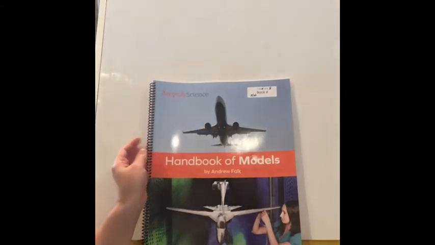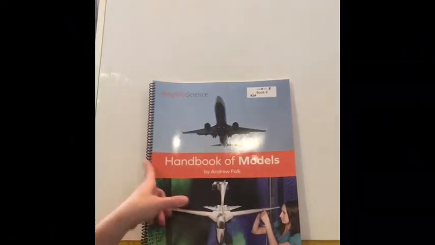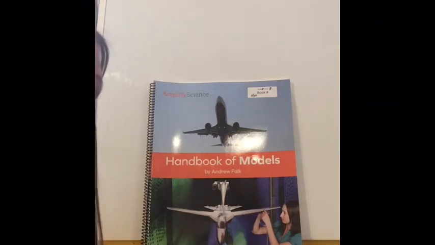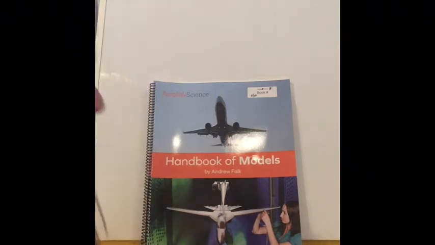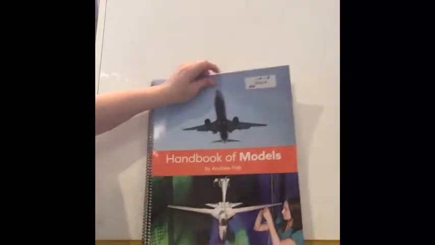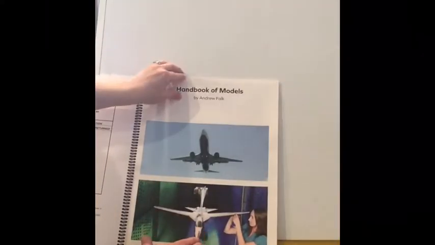Okay, so I have a book that we're going to look at about models today. It says Handbook of Models. Just like when we were learning about plants, we had a Handbook of Plants book. This is all about different models that scientists use. To start out our book, we have our table of contents. Remember, table of contents tells you where you can find all the important ideas of the book. It says some things are hard to investigate is on page 4. So why don't we start there?